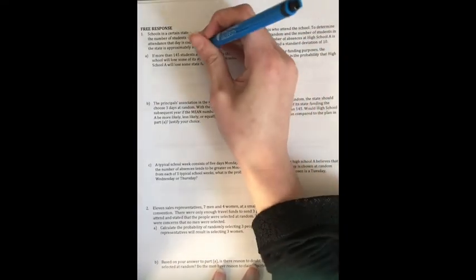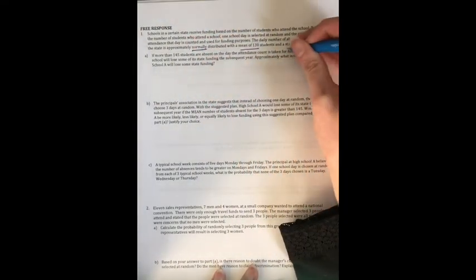Okay, schools in a certain state receive funding based on the number of students who attend the school. To determine the number of students who attend a school, one school day is selected at random, and the number of students in attendance that day is counted and used for funding purposes. The daily number of absences at high school A in the state is approximately normally distributed with a mean of 130, so it's normal, and a standard deviation of 10.